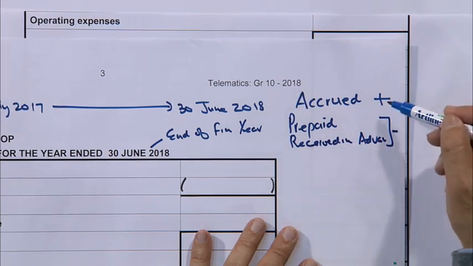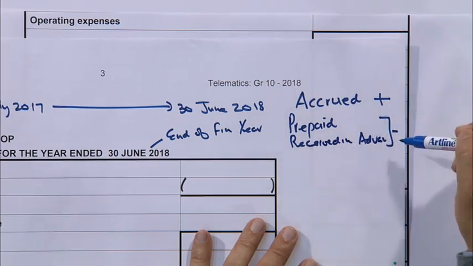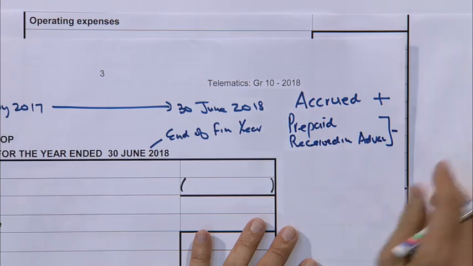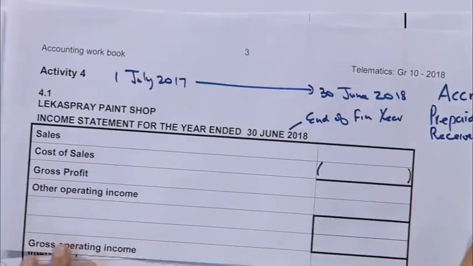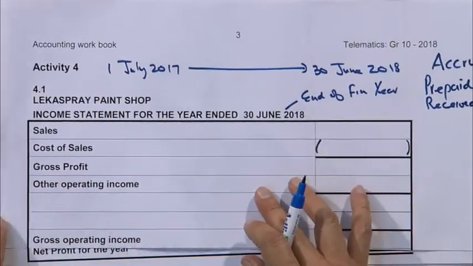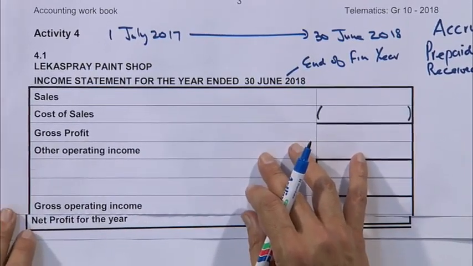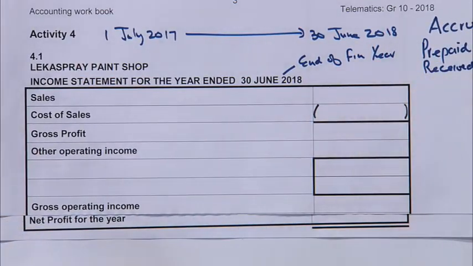So if you're looking for accrued, you're going to add, and then prepaid is going to be minus. Okay, that's just a general rule. So as soon as you can identify if the expense is accrued or prepaid, it's plus if it's accrued and minus if it's prepaid.